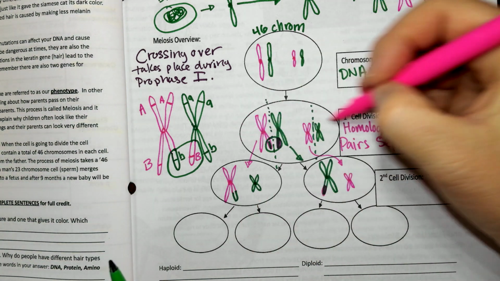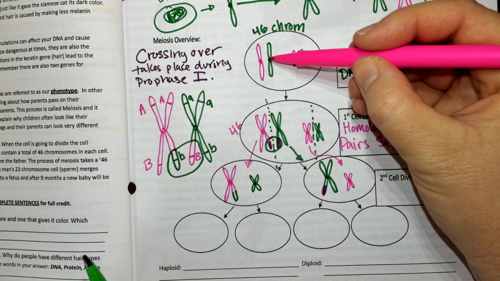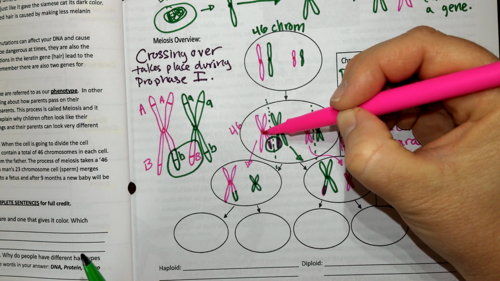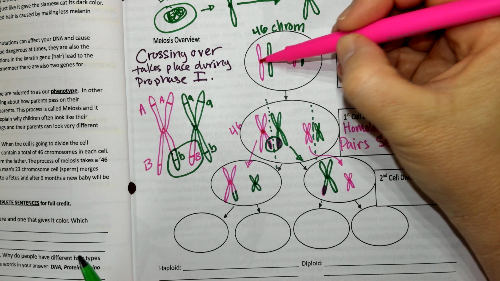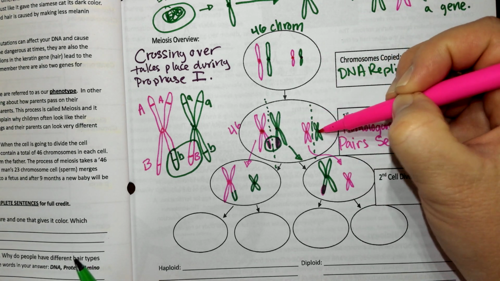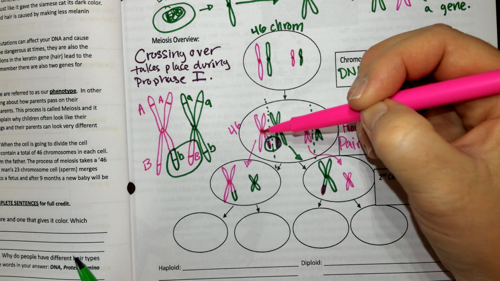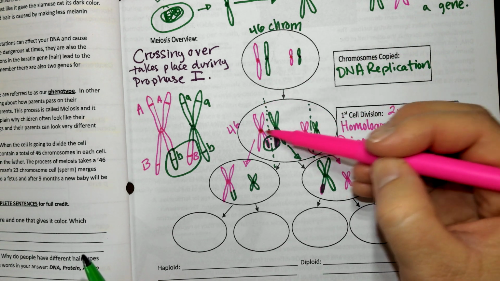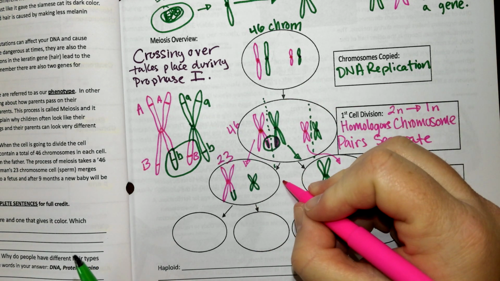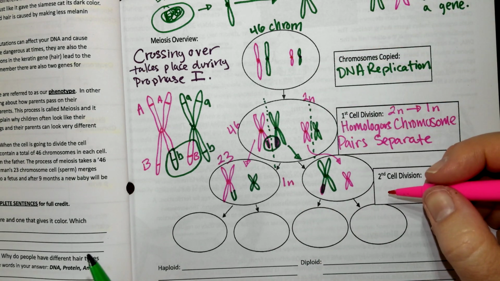This was a cell that had 46 chromosomes in it still. This was 46 chromosomes. This is still 46 chromosomes even though they're copied, because we count the number of chromosomes by the number of centromeres. Here we have 1, 2, 3, 4 centromeres. Here we have 1, 2, 3, 4 centromeres. So we have 46, we still have 46, even though there's a copy attached. Once we divide the homologous pairs, this is now a 23 chromosome. In other words, these are now 1N, okay, whereas this was a 2N cell.